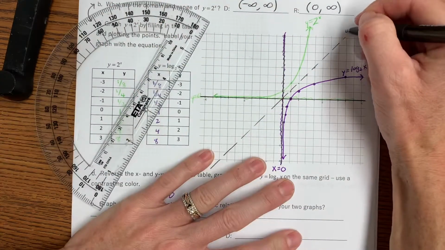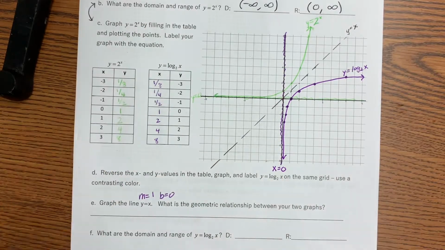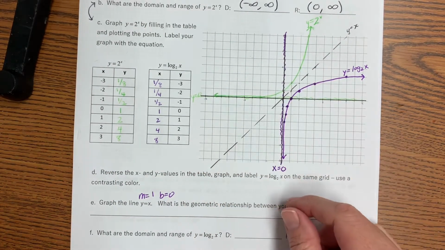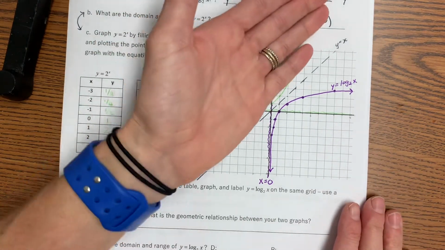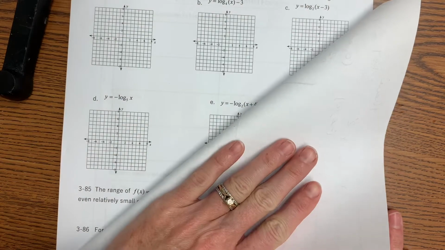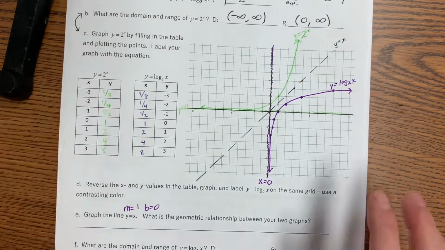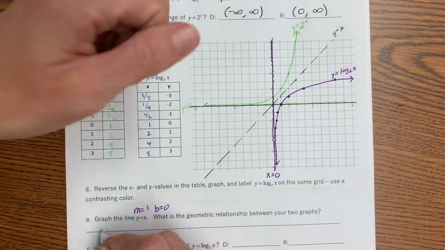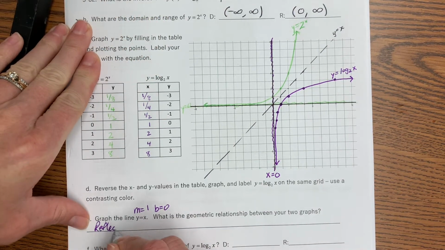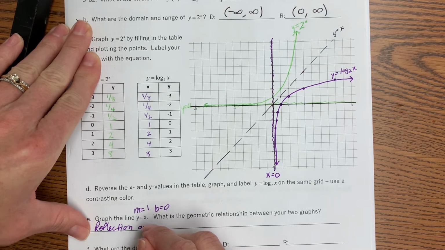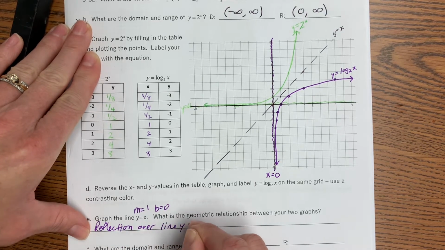All right, so there's y equals x. And it asks what the geometric relationship is between the two pictures that we have. And I think most of you can see this, but it's a fold. If I pick my paper up and fold it on that line, it would mirror. So this green graph would land right on top of the purple. So that's called a reflection from geometry class. What is it? Reflection over the line y equals x.